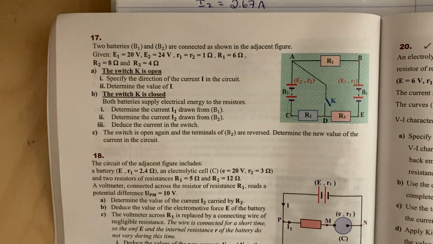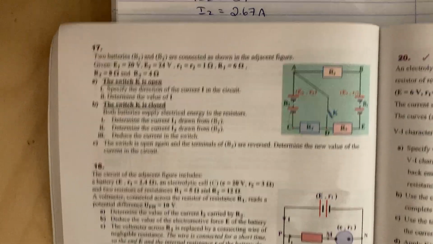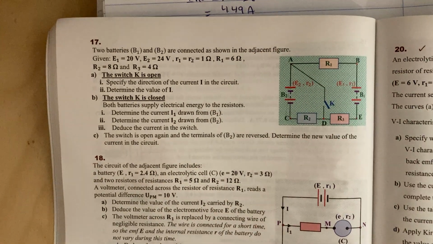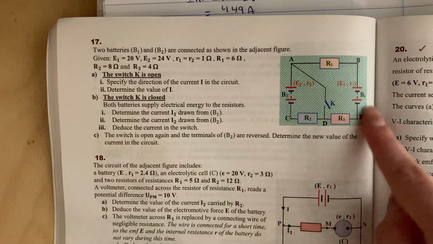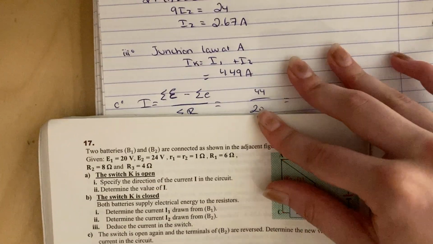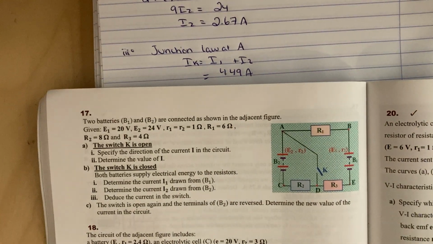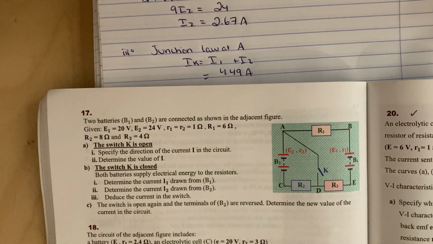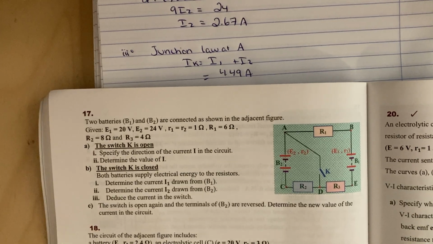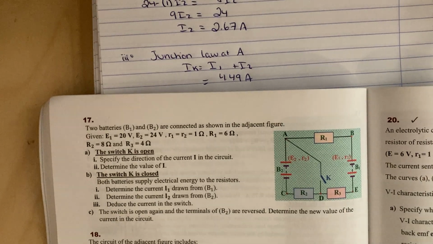Now the next question says, deduce the current in the switch. Now, how do we deduce current in a switch? Well, current in the switch means current along AD. Current along AD is the current I1 and the current I2. It's junction law. So we use junction law at A, and we add the two currents, which we just pulled out, which are 1.82 amps and 2.67 amps. We add them together, it comes out to 4.49 amps. So the current of the switch K is 4.49 amps.